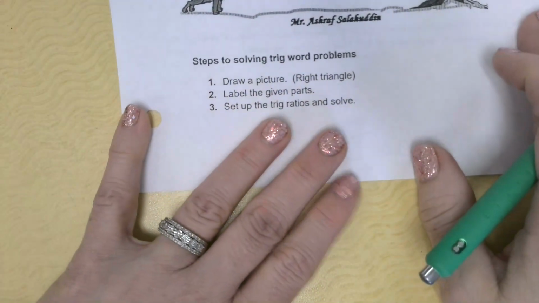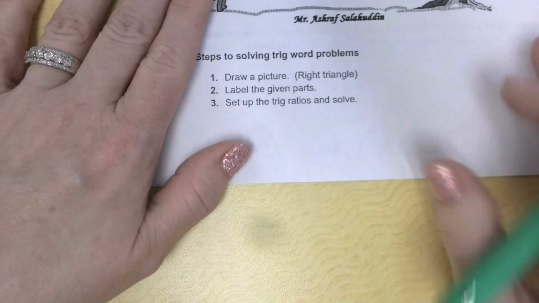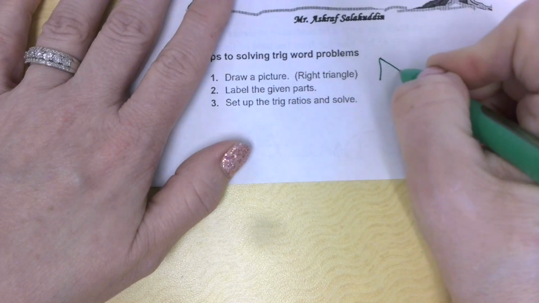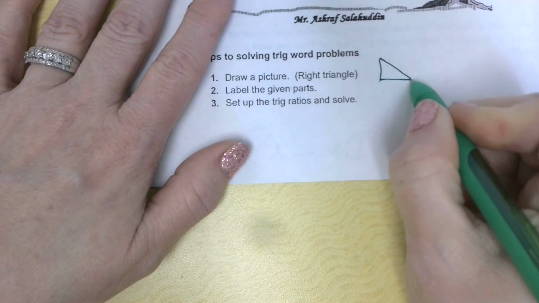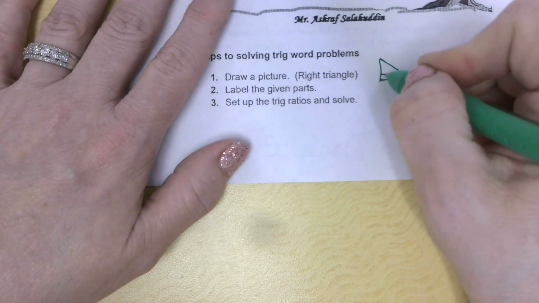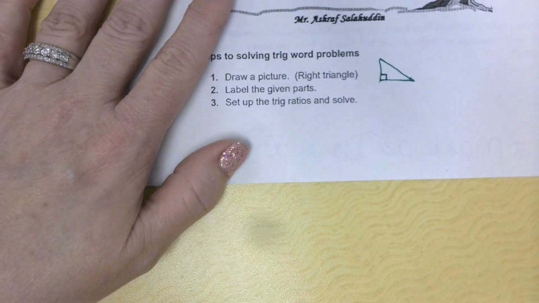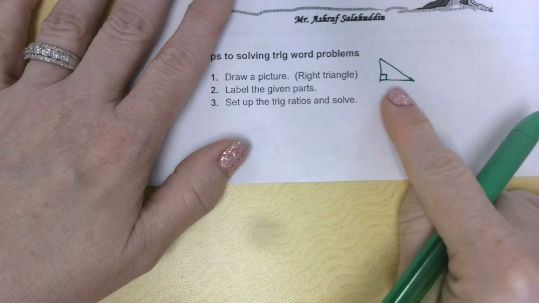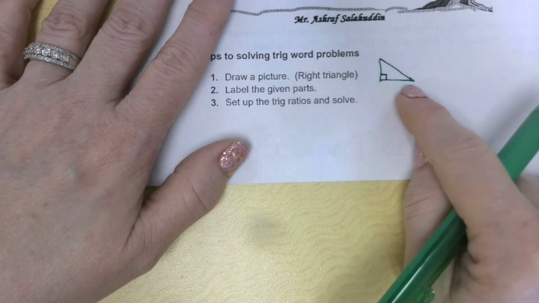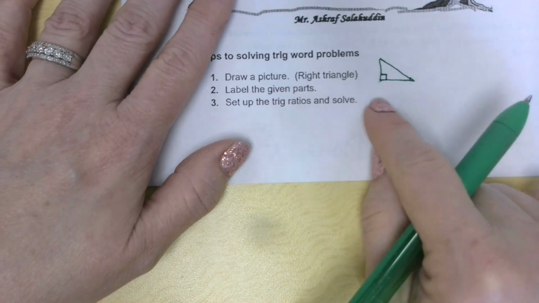Okay, these are our steps for the word problems. We are going to draw a picture. Remember, please, when you're drawing a picture, guys, I'm going to really insist that you have a right angle in your picture and that your triangles are neat. So on purpose, make this perpendicular. Okay, so we draw a picture, then we label our part.